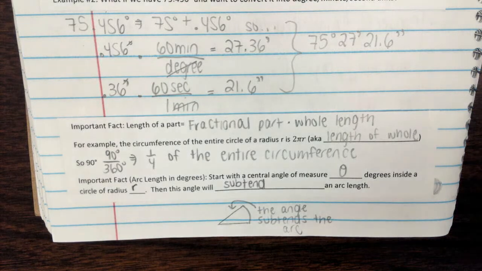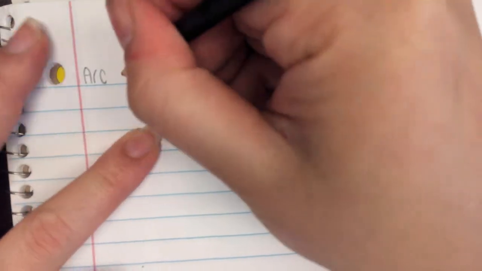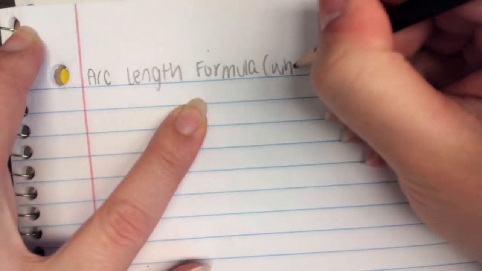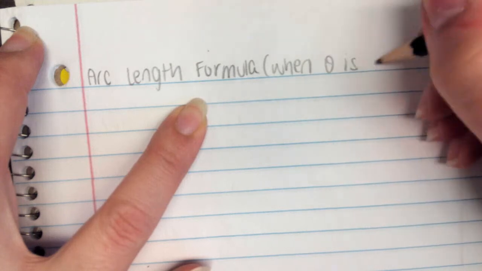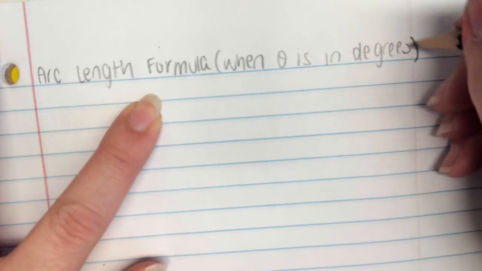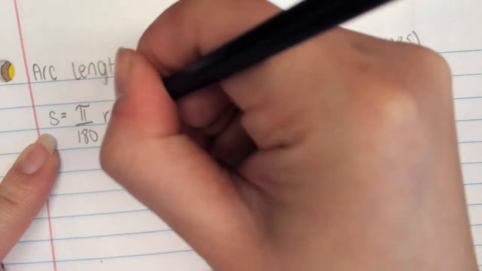So you guys, I'm going to turn to the next page. If you need to write this down, you'll want to hit pause. What you need now is the arc length formula. This is the formula you use when theta is in degrees. It will not work if it's in radians. So S equals pi over 180 times r times theta.